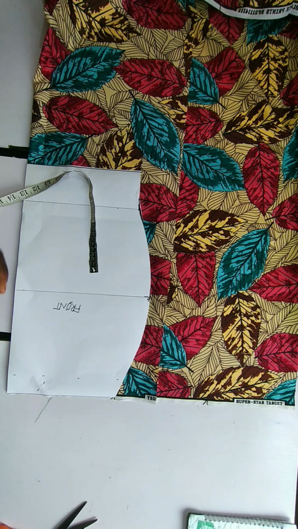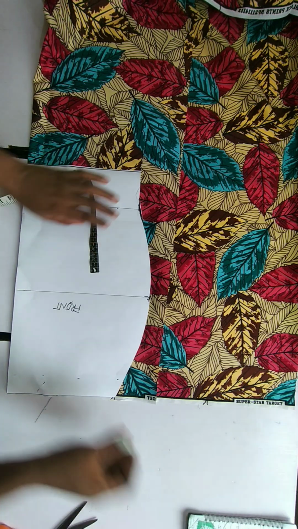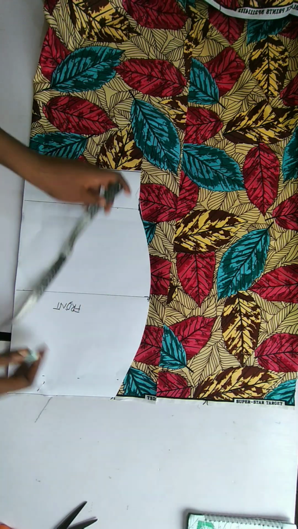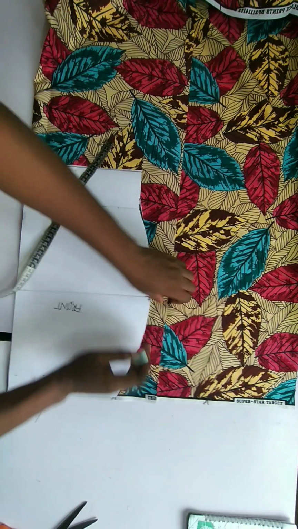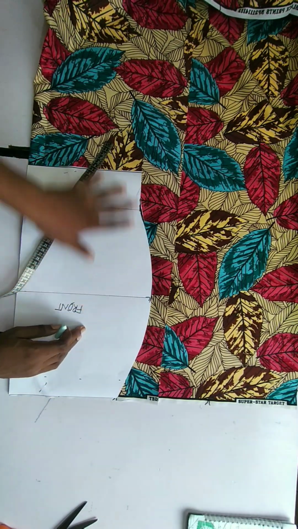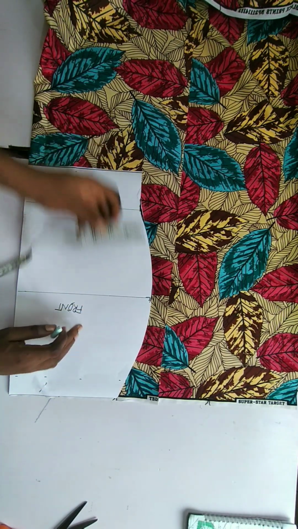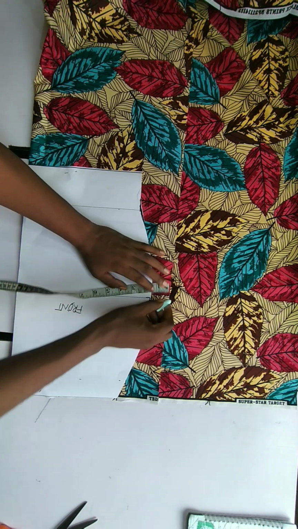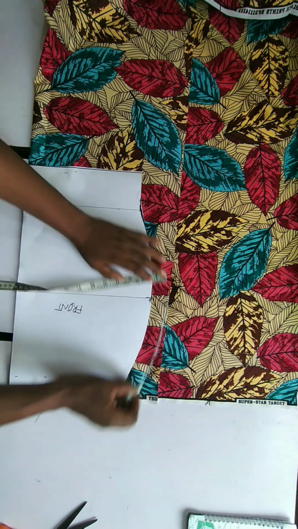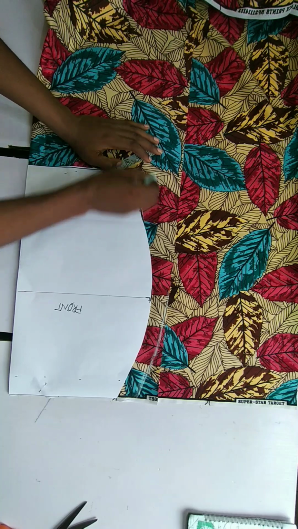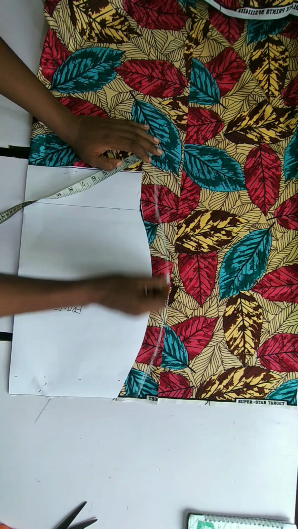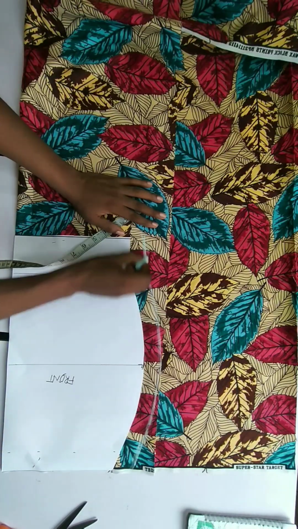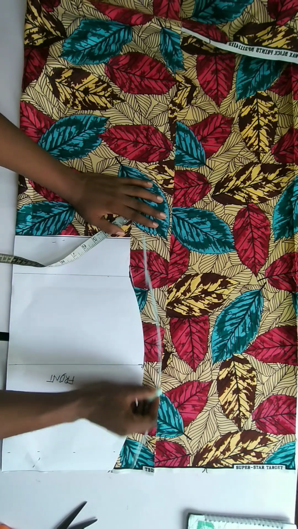Okay, so having said this, because this is a gown, I am not going to be cutting it out. Remember when we are cutting this pattern, we did not add any body allowance, so I'm going to go ahead now and add 1.5 on the measurement. I'm going to use that as the shaping and also the turning allowance for the lining.